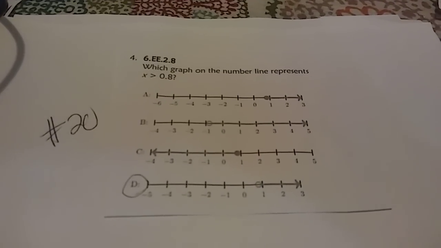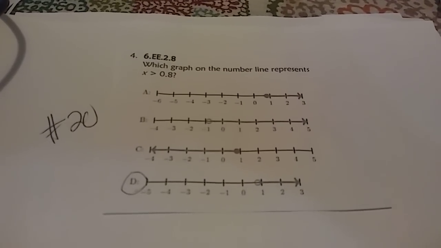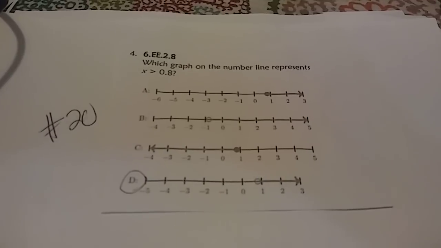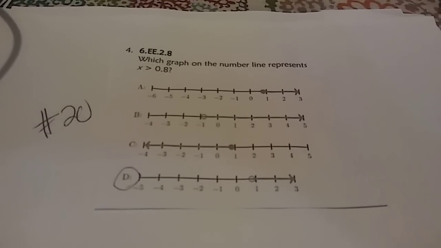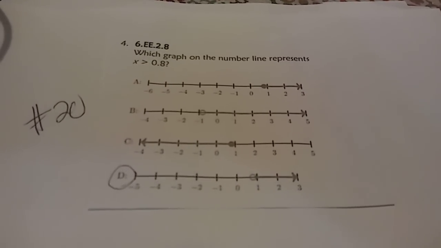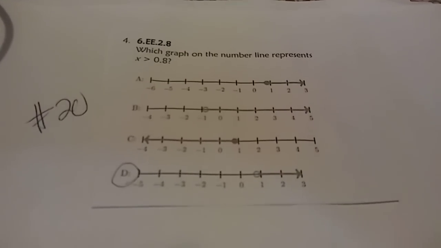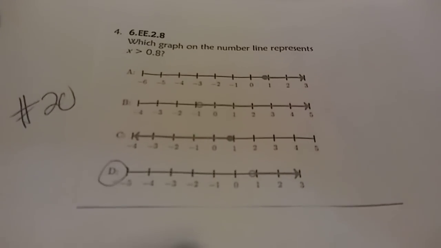Okay, guys, we're going to go ahead and wrap this up. We should be on about number 20 now. You're going to have a total of 40 problems. So like I said, that's going to be a huge grade. So make sure you have as close to 40 as you can.